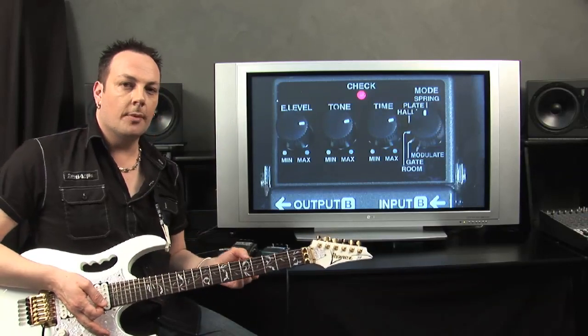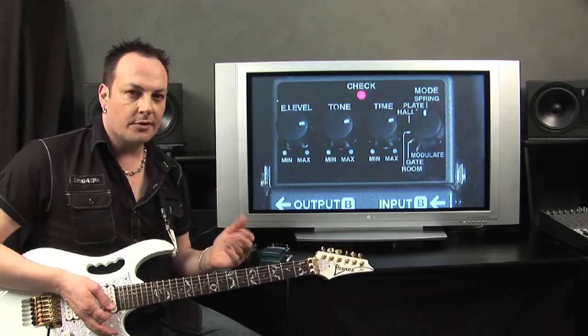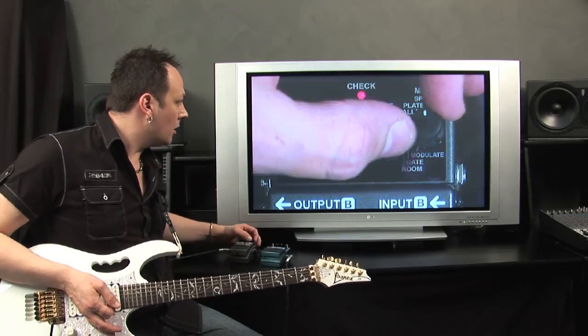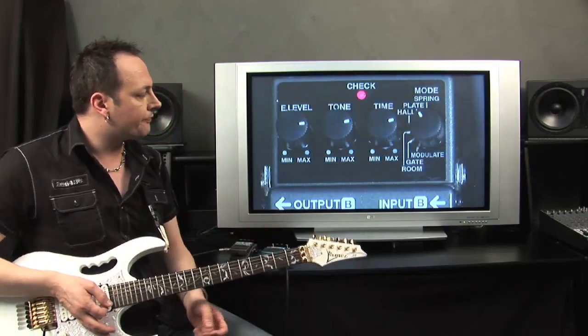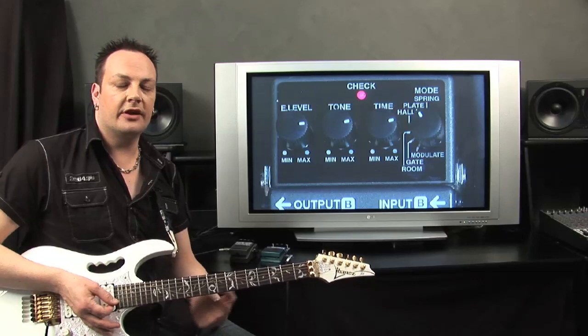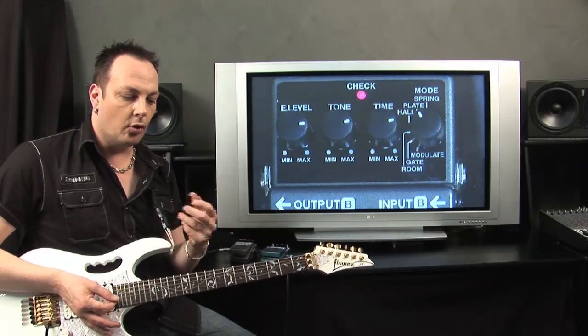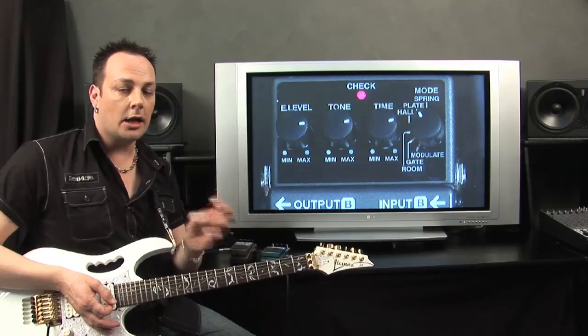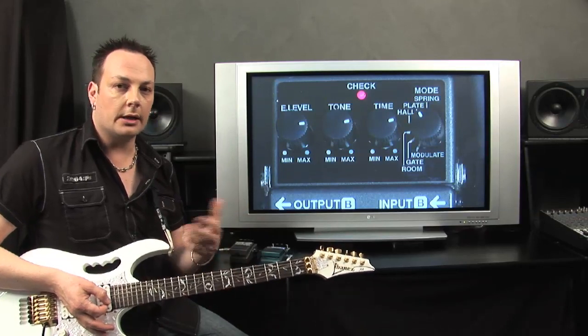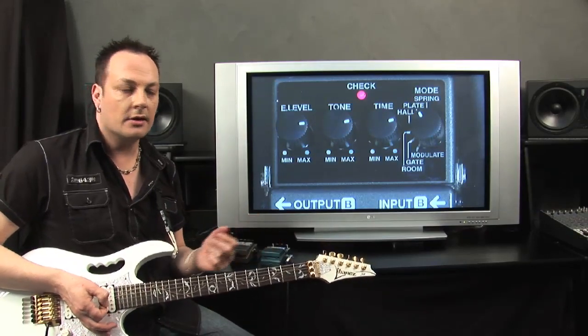So spring reverbs were renowned for surf music. Moving right along, we have a plate reverb. Plate reverbs were particularly common for using on vocals, but I like plate reverbs when I'm recording clean acoustic guitars.